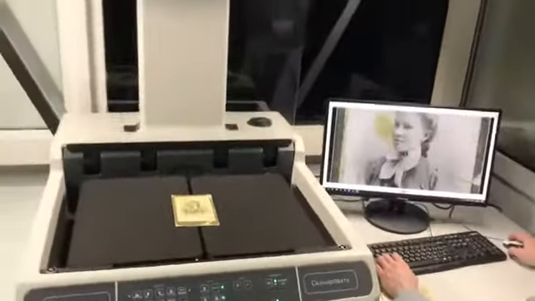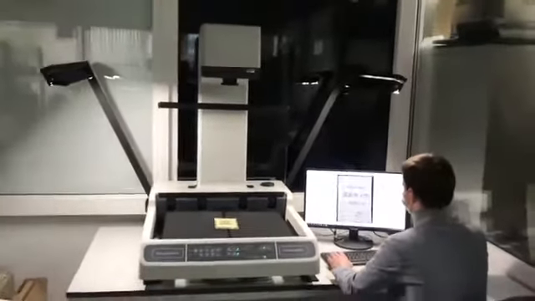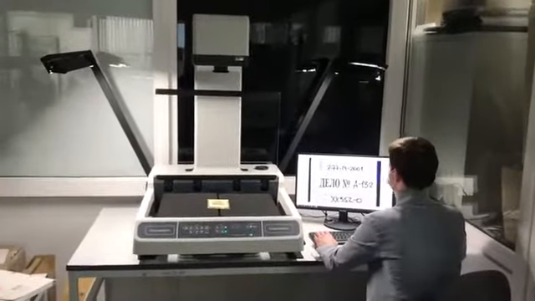This is example of scanning of archive originals with ElarScan A2-KS 600 scanner.